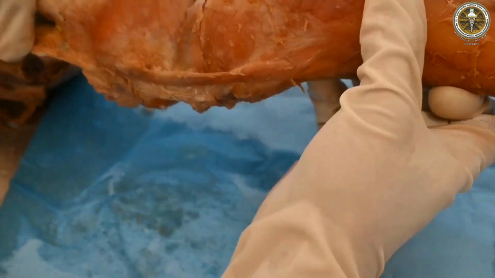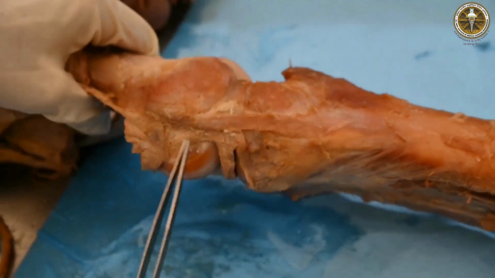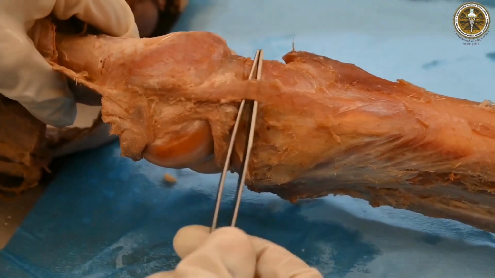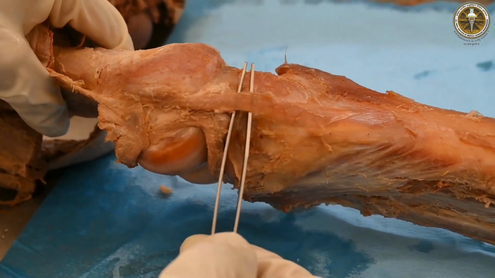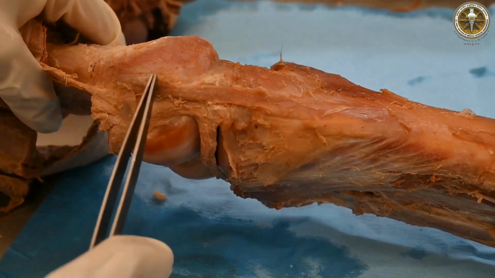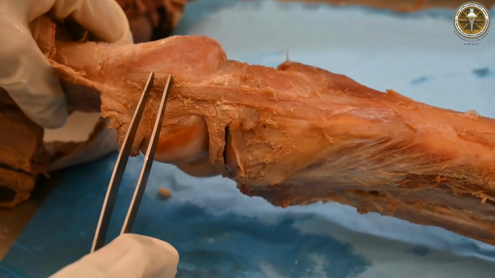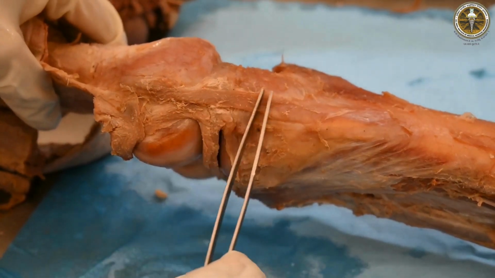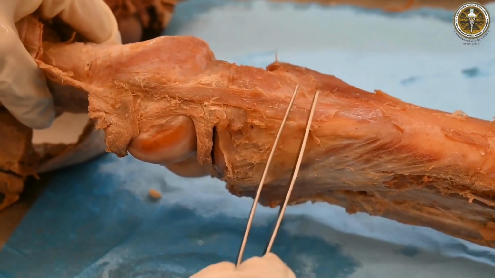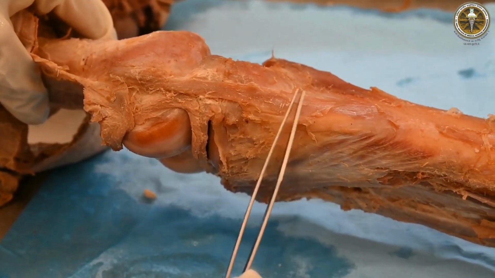Whereas on the medial aspect of the knee joint, it is the medial collateral ligament or the tibial collateral ligament. So the upper attachment of the medial collateral ligament of the knee joint is from the medial epicondyle of lower end of femur. It extends downwards and gets attached to the medial surface of the upper end of the tibia.